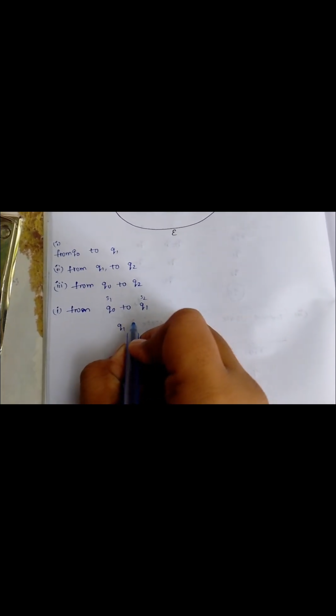సో రాసుకుందాం Q1. సో Q1 to Q1 with input 1. Next, Q1 to Q2 with input null. Next point is, duplicate all these transitions starting from the state S1 keeping the edge label same.